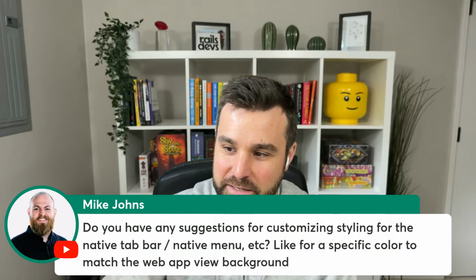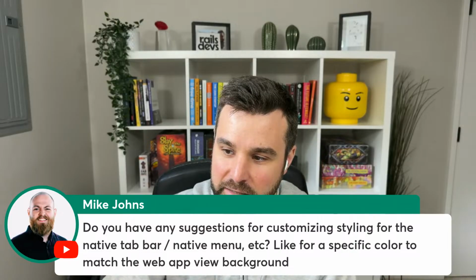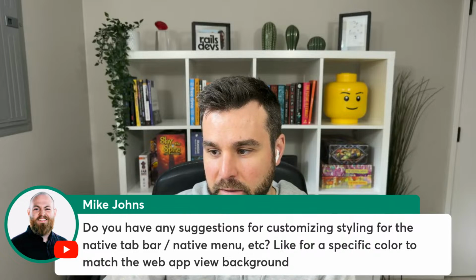Mike Johns asks, do you have any suggestions for customizing styling for the native tab bar, native menu, like for a specific color to match the background, the WebView app background? Yeah.